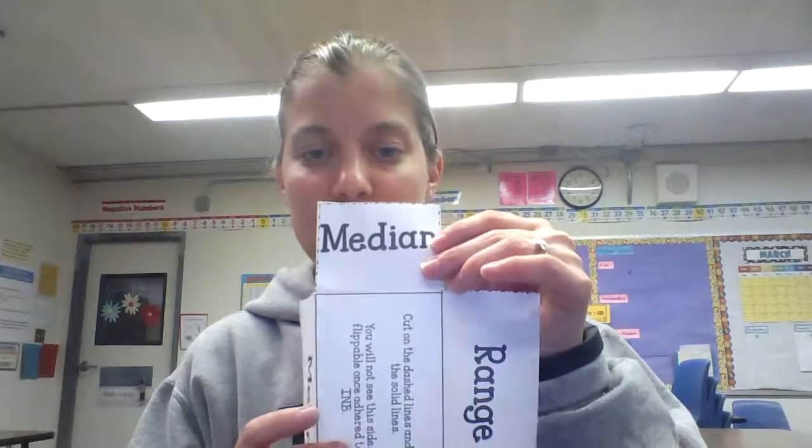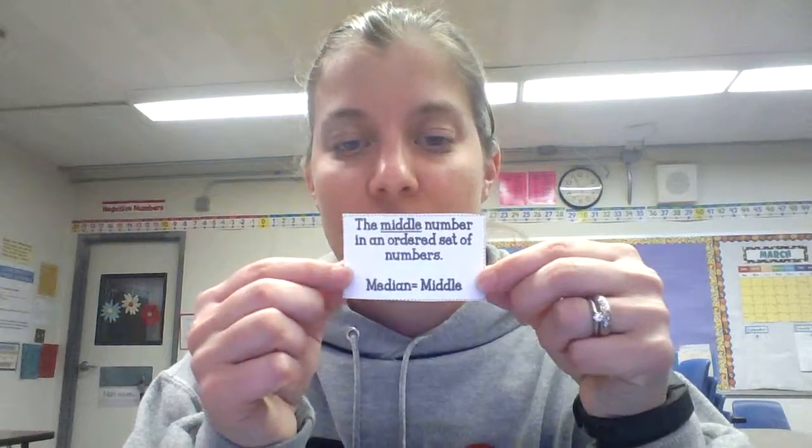All right, we are ready to start gluing things in. The first one we're going to start with is the median. So right here on the back side of that flap, so it says median, on the back side of this flap, you need to find your definition. So you cut out those little squares and stuff. There is one that says about the median.